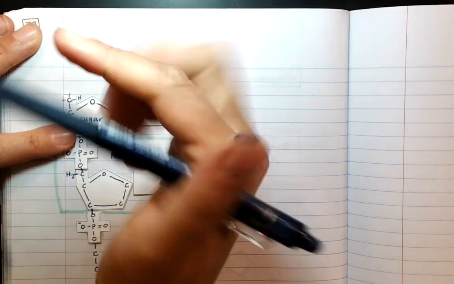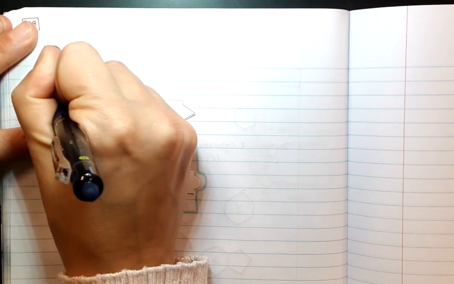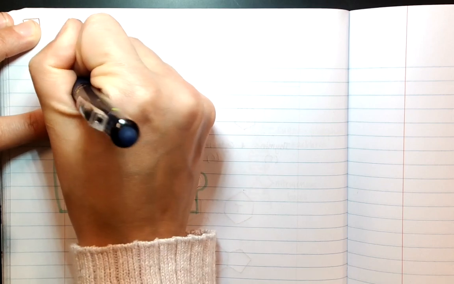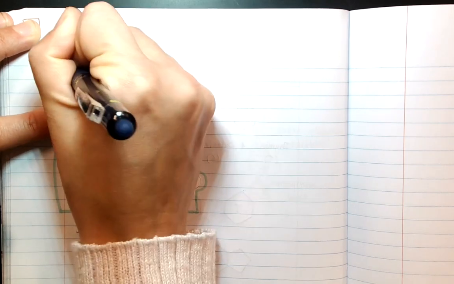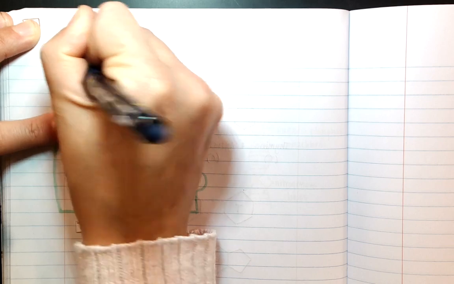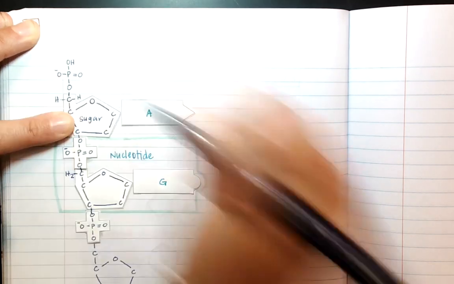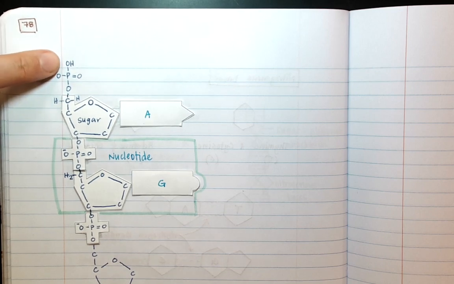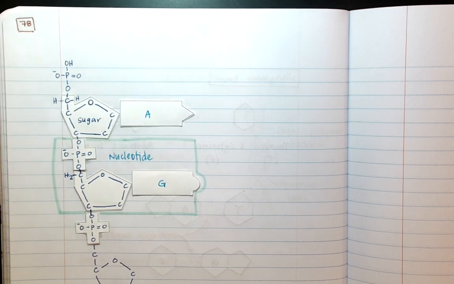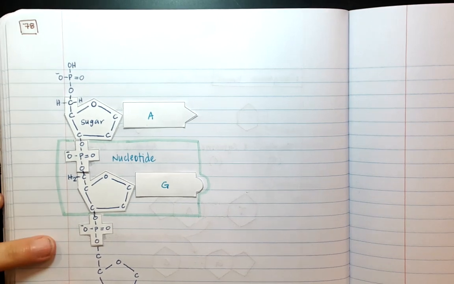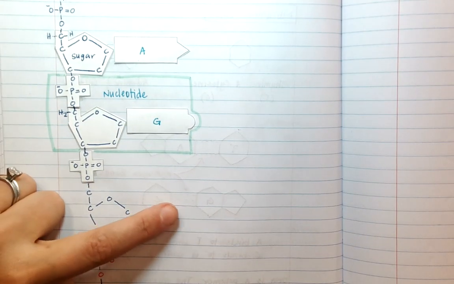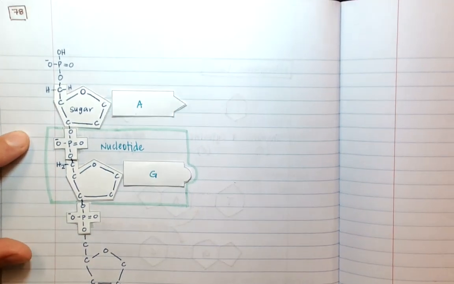You don't have to, but I would have an H on this side, and then my C would be bonded to an O, bonded to a P, and it would look like that. So I'd have my phosphate up here. Now this phosphate, this sugar, and this base makes up a nucleotide. And I could have this phosphate and this sugar and a base over here make up a nucleotide.